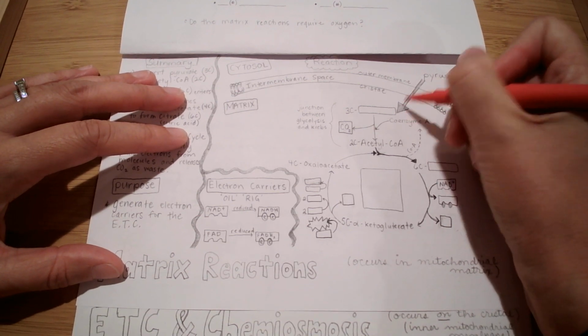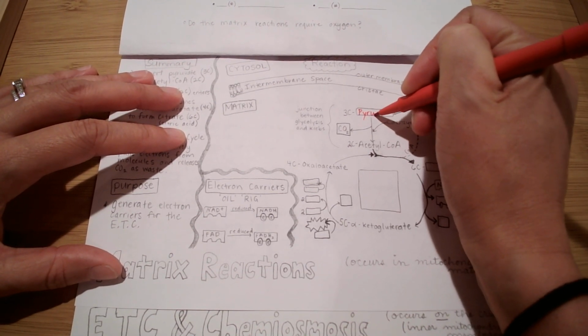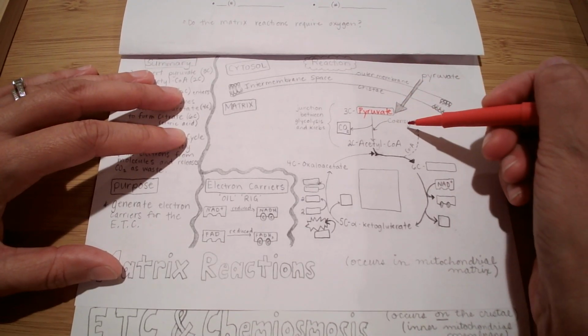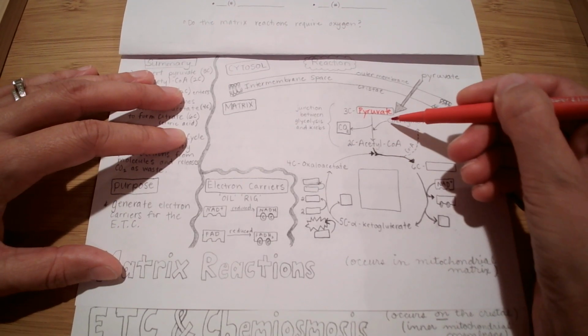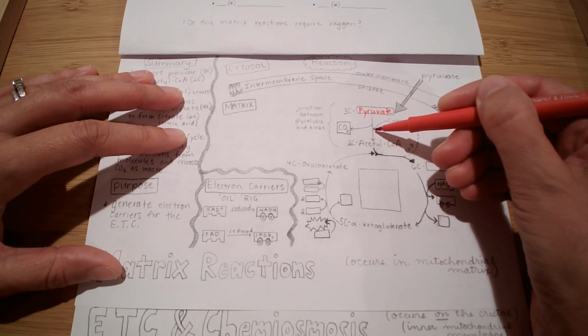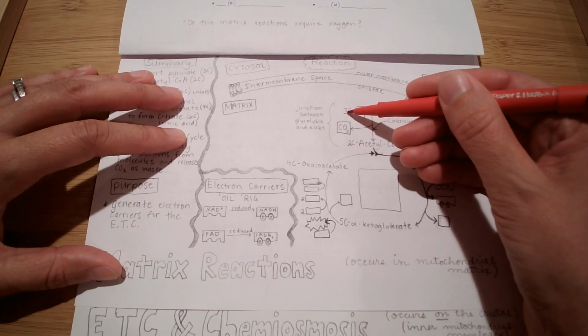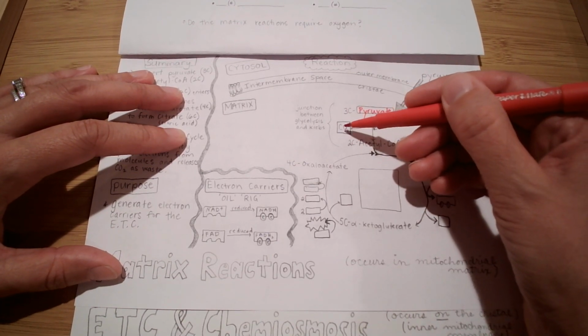So pyruvate comes in, and that's what actually goes into this first box. It's a 3-carbon molecule, right? And the addition of coenzyme A, that's what CoA is short for, will join up, and then we go to a 2-carbon. So when you go from 3 carbons to 2 carbons, that means a carbon dioxide has been released.